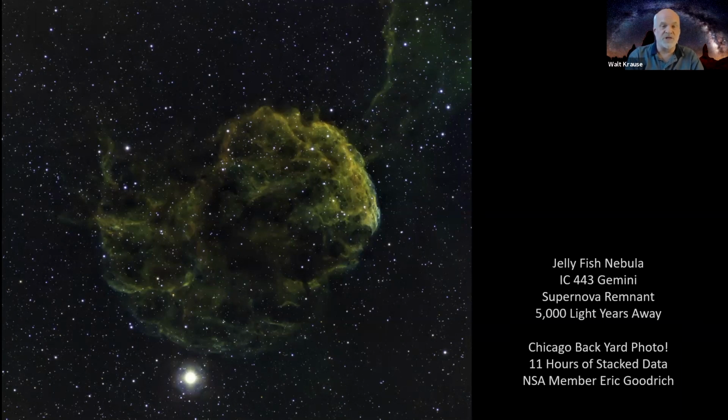This is the Jellyfish Nebula. So if you look to the upper right, that would be the head of the jellyfish, and to the lower left is kind of those tendrils and tentacles hanging down in the water. And this is the remnant of a supernova. A star exploded, and this is the gas that's expanding out from that explosion.